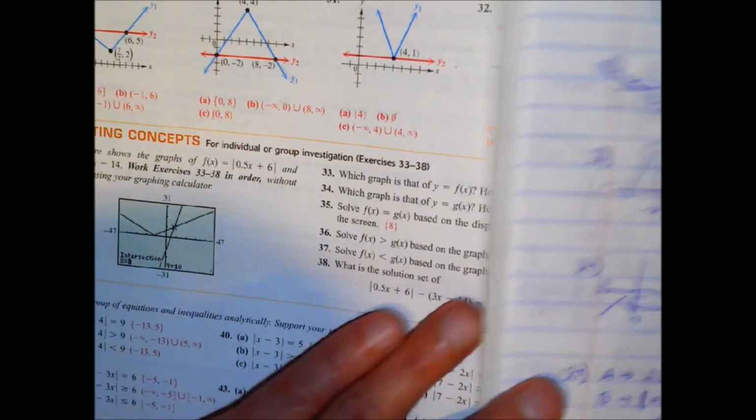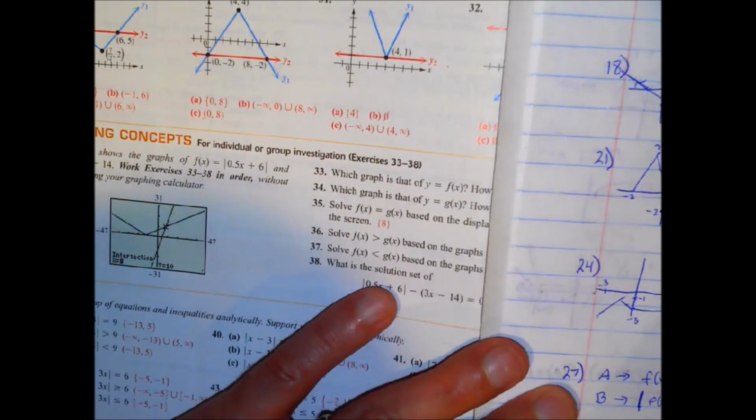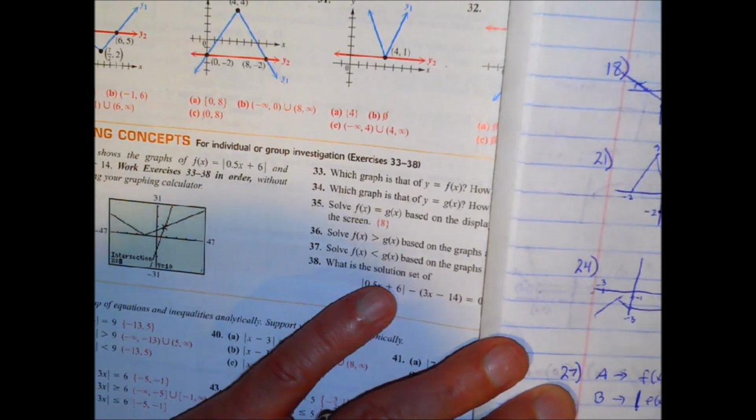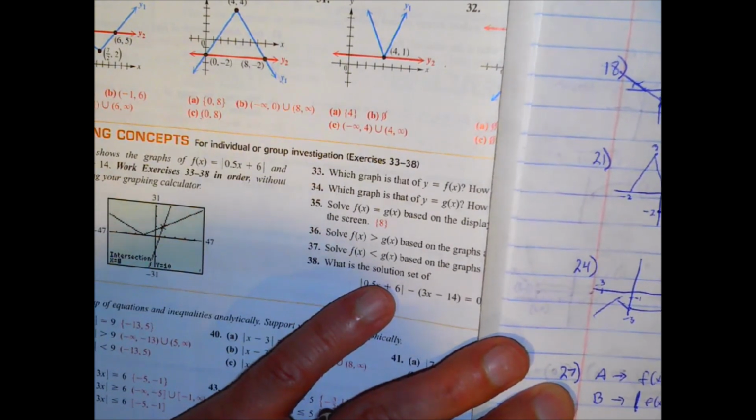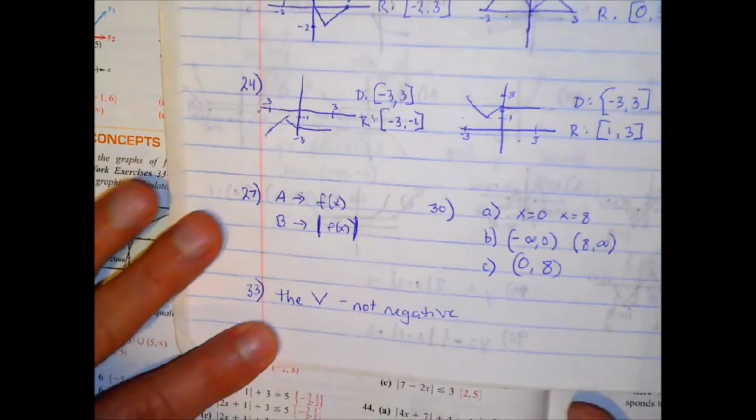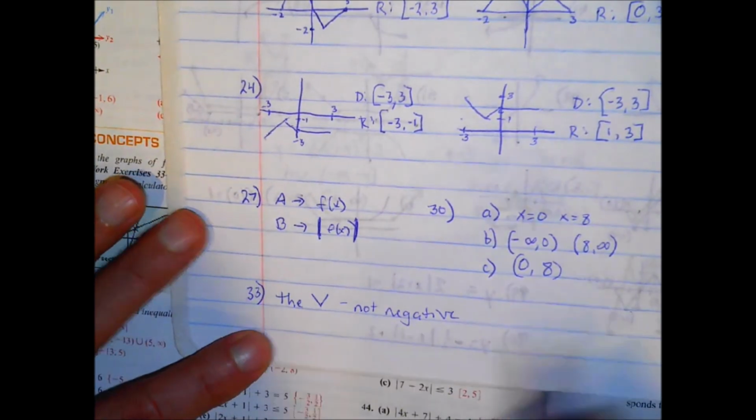So f of x is the V-shaped one, not negative. Okay, so the one that starts like a V is the absolute value one, the one that does not go negative.